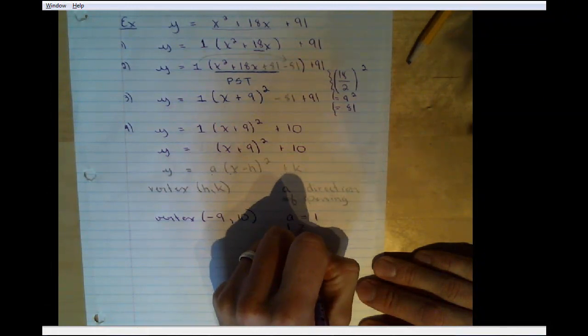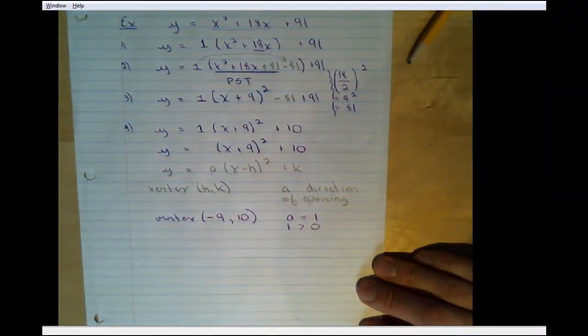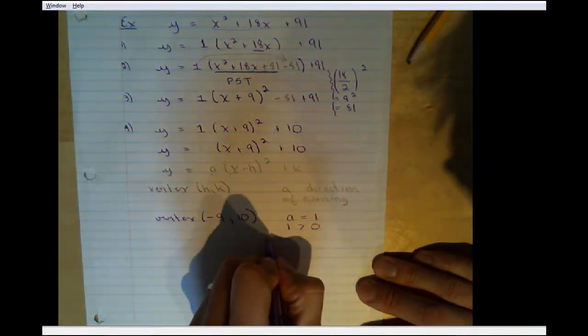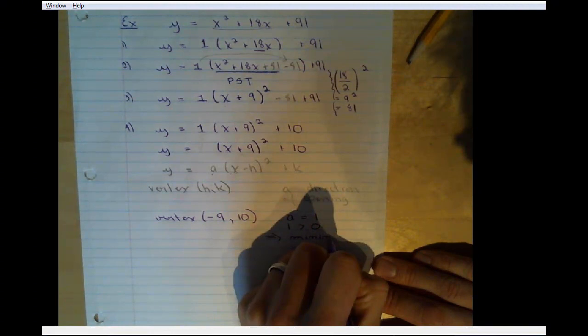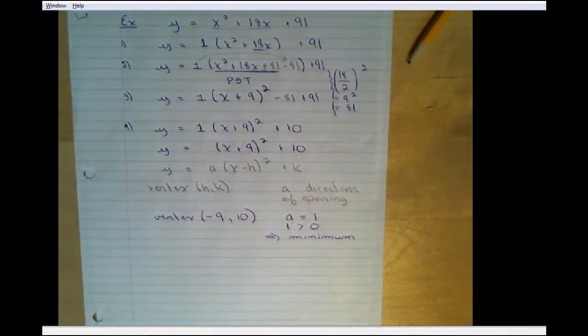1 is greater than 0, which means we have a minimum. Okay? There you go. Vertex minus 9, 10. All right?